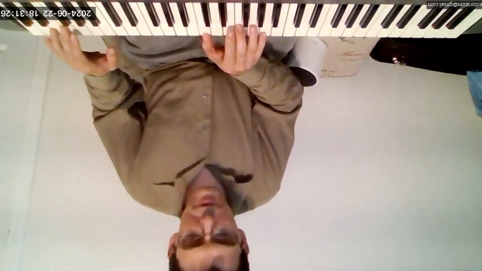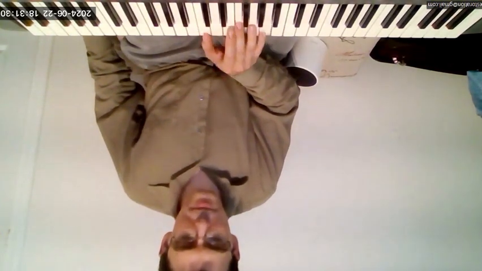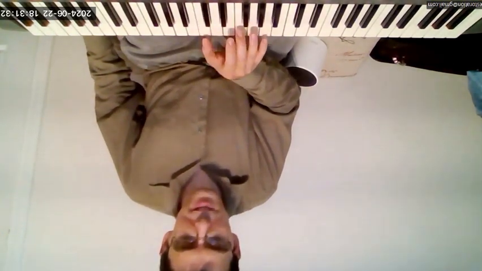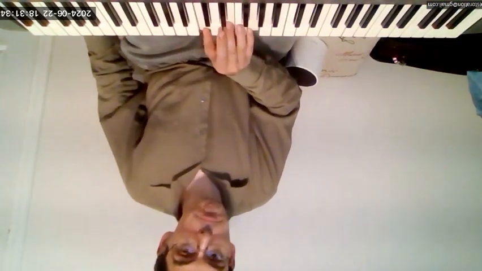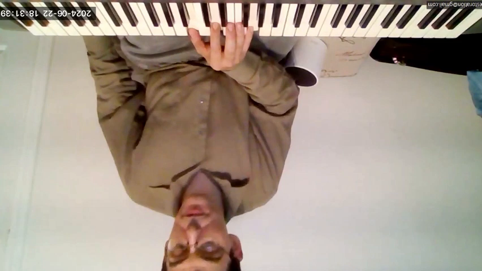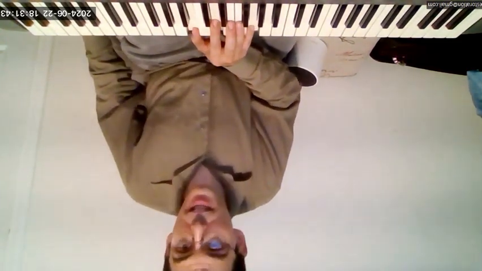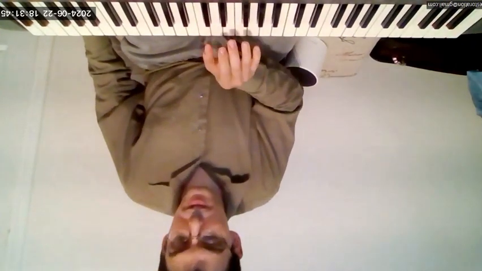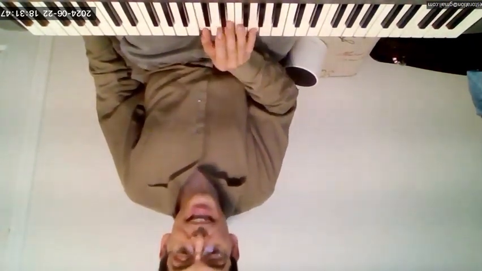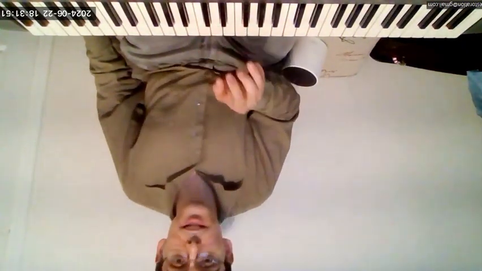F in second inversion. We've got the F, A, C, but we say C, F, A because the C is on the bottom. Back to C, and then G in what we call the first inversion, with a B on the bottom and the G on the top. That's our cadence in the key of C major. One meaning of the word cadence, anyway.